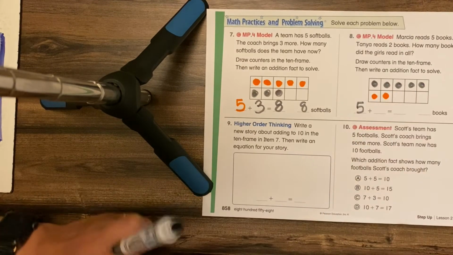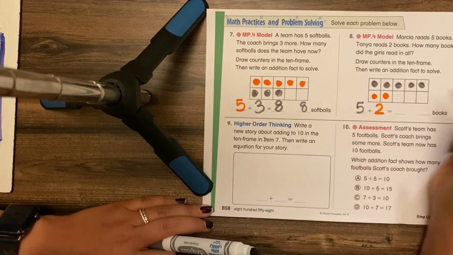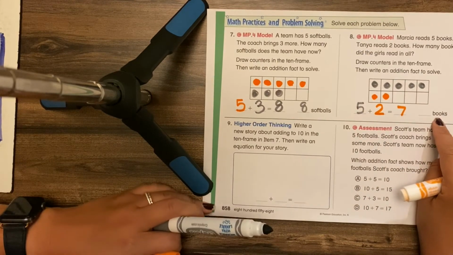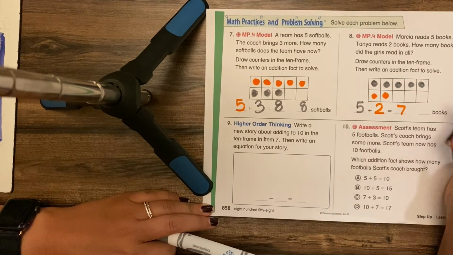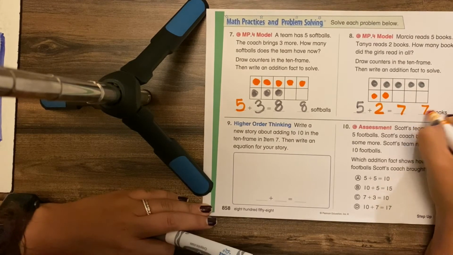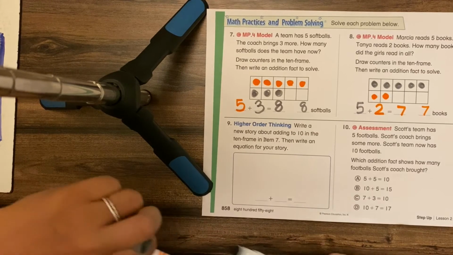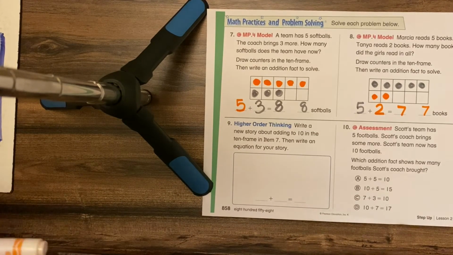5 plus 2 equals 7. But this time we're not talking about softballs. We're talking about books. So we have the word books. 7 books in all. Let me get the paper. It's time for your challenge.